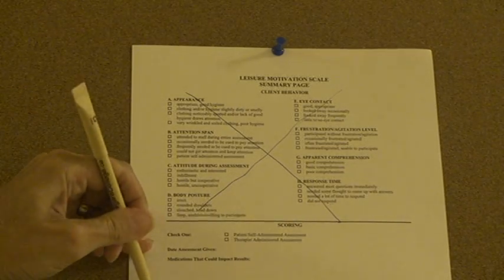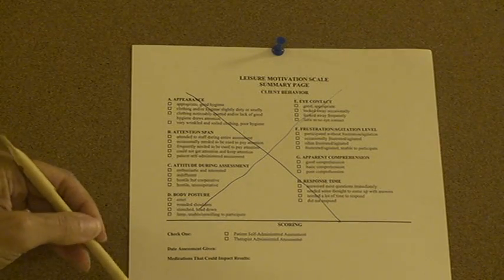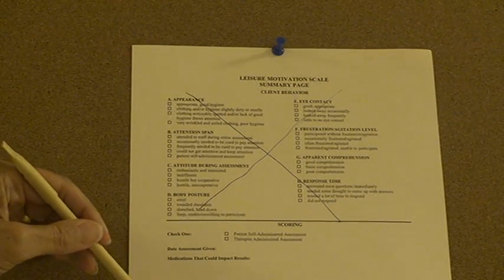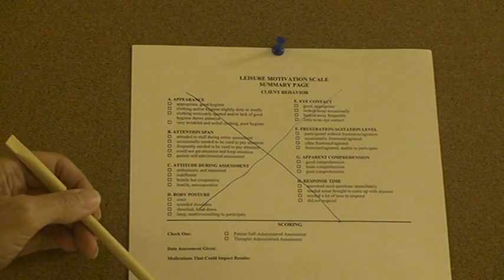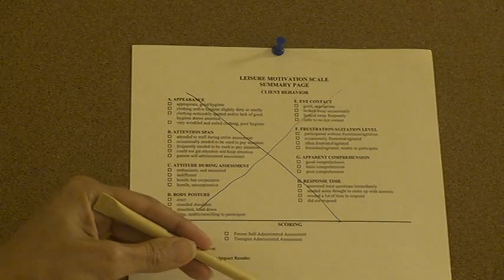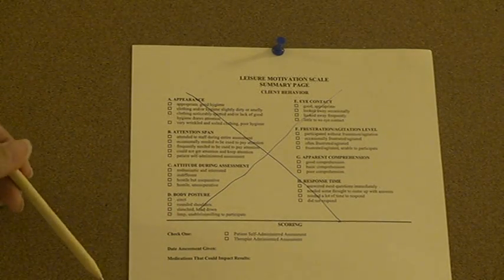It might be at a slightly different spot in each of the tools, but you're going to be looking for the part that talks about subsections or subscales. And you'll see for this one, which is the leisure motivation scale, there are 4 different scales that you will need to calculate. So this is where you're going to need your calculator.